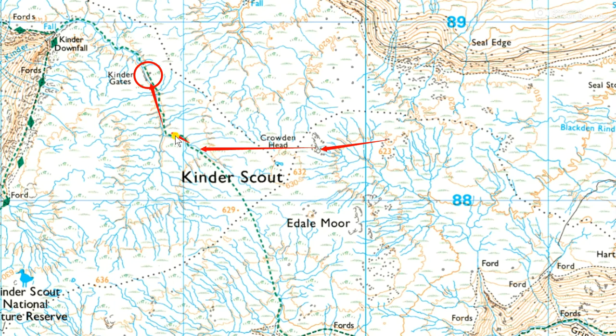We see all of this is draining through Kinder Gates, so it wouldn't matter if we got it slightly wrong and hit one of these streams, as long as we turned, or followed the stream roughly in a northwesterly direction, it would take us in. And then Kinder Gates is these rocky symbols either side of the stream itself. So that's how we did it, and hopefully you deduced that by ruling things out according to the leg descriptions.